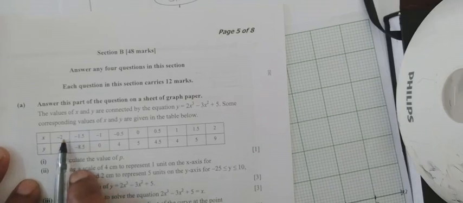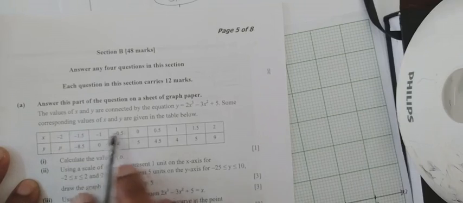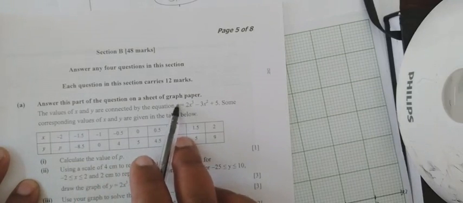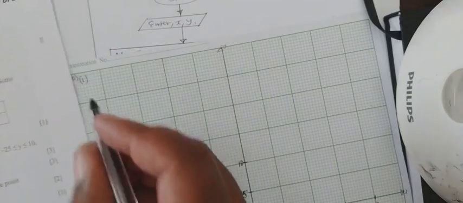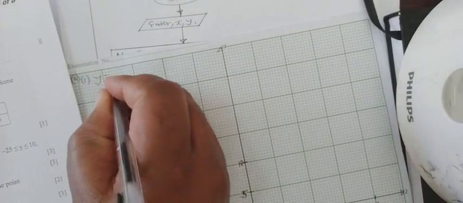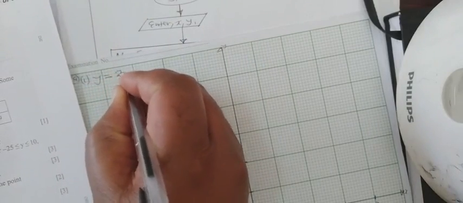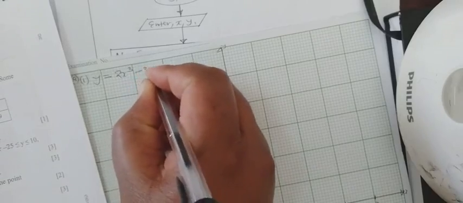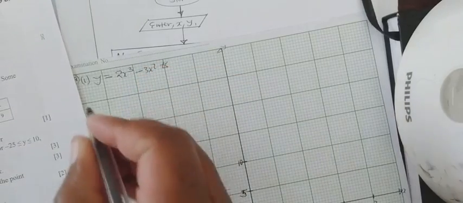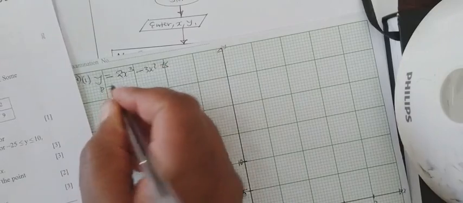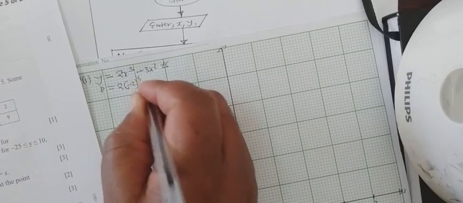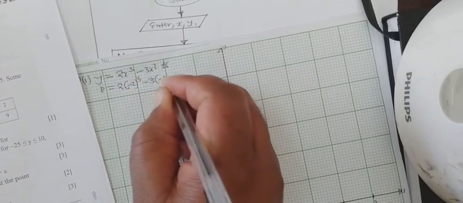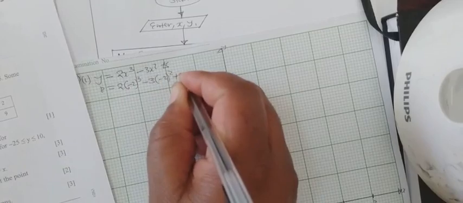You look at the value of x, which is negative 2. So P falls under the y coordinate. So here where there is y, we put P, but where there is x, we put negative 2. Alright, so we have y is equal to 2x to the power 3 minus 3x squared plus 5. So we say our P is equal to 2, open the bracket, negative 2 to the power 3 minus 3, negative 2 to the power 2 plus 5.